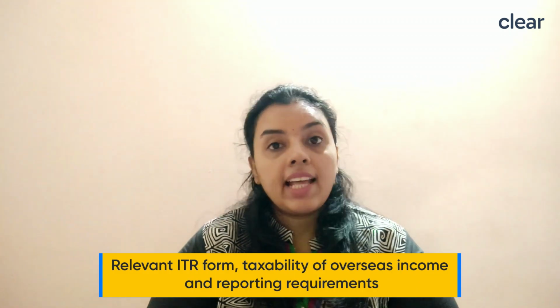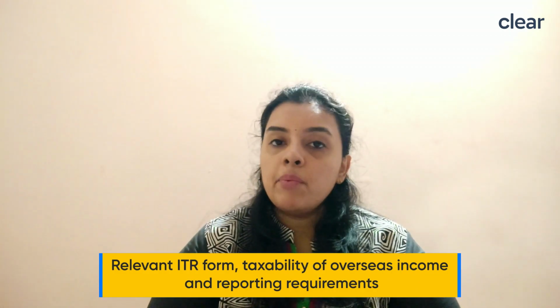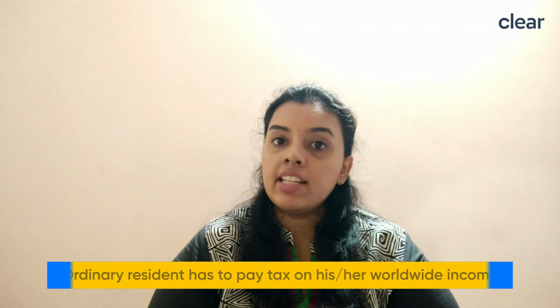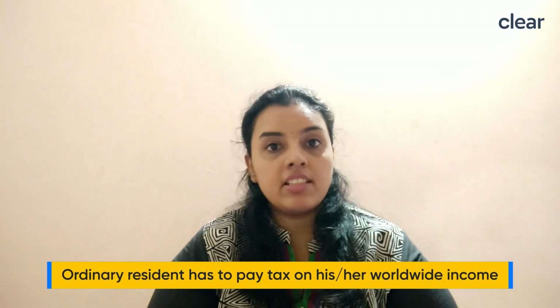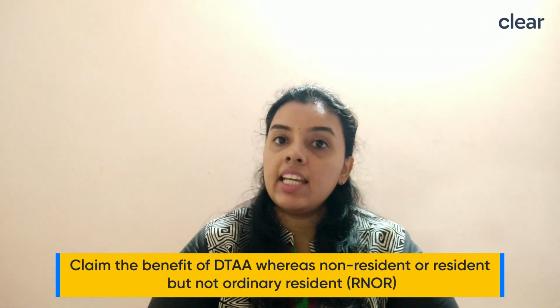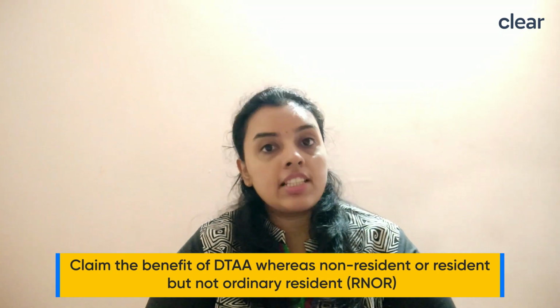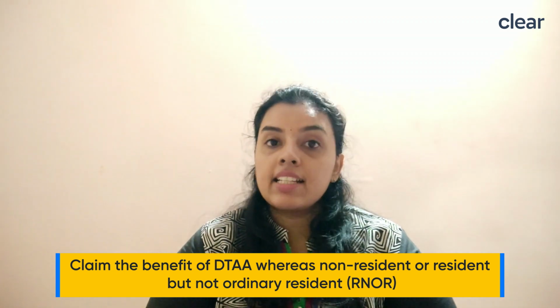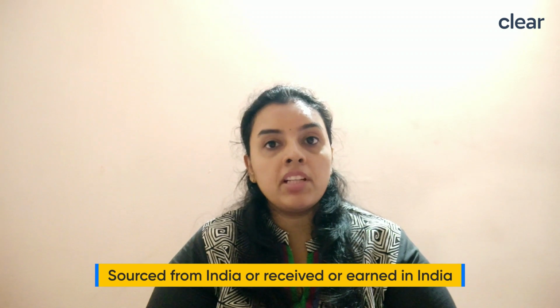It is necessary to determine the residential status accurately as a lot depends on the residential status, like choosing the relevant ITR form, taxability of overseas income and reporting requirements. It is also important because a resident who is ordinary resident has to pay tax on his or her worldwide income, though he or she can claim the benefit of DTAA, whereas non-resident or resident but not ordinary resident, that is RNOR, has to pay tax only on that income which has been sourced from India or received or earned in India.